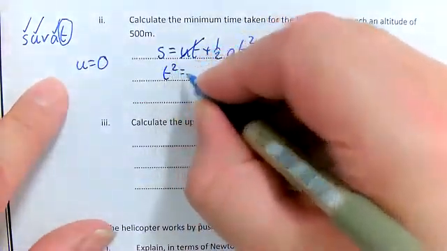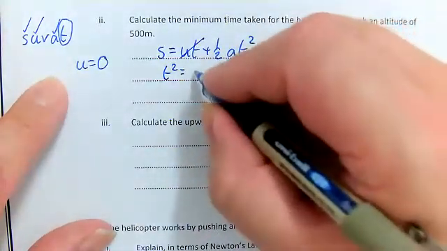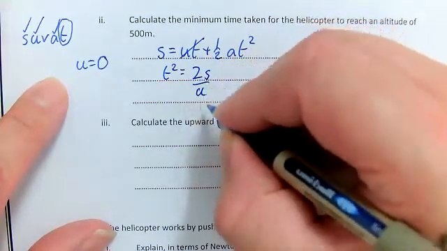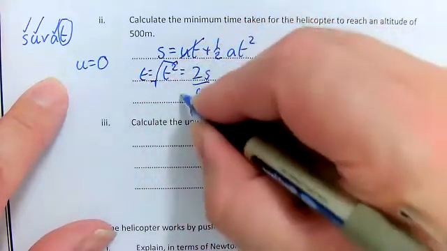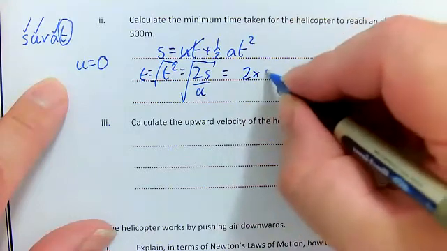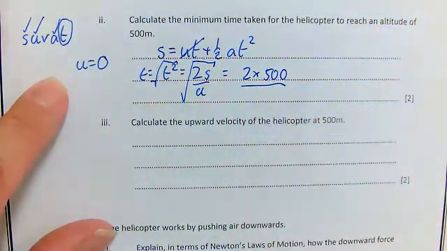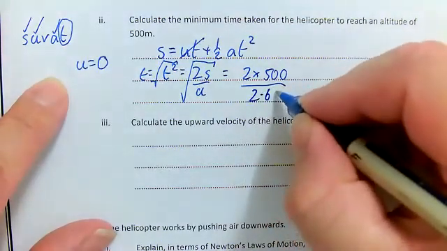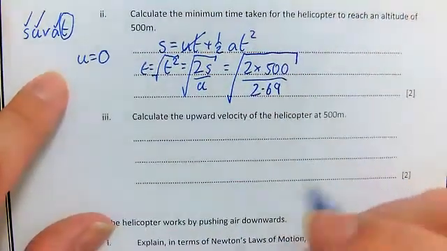Well, T squared is going to be 2S over A. So T is going to be the square root of that. Substitute 2 times 500 over acceleration. Well, I calculated it to be 2.69, so I'm going to use 2.69. You can use 2.7 or whatever you calculated. Absolutely fine, as long as you show it in your working.